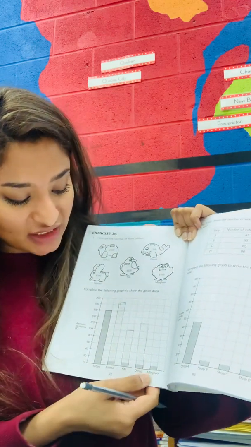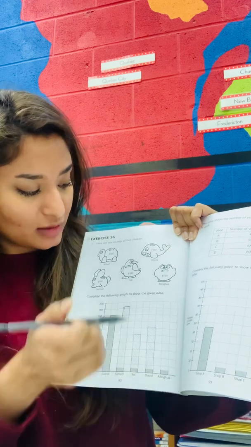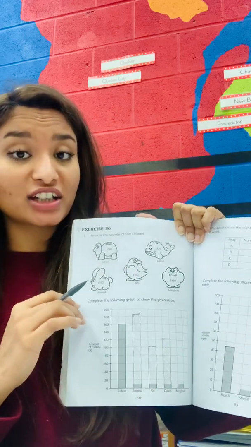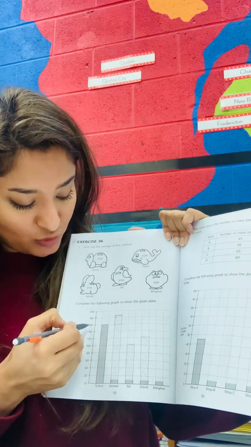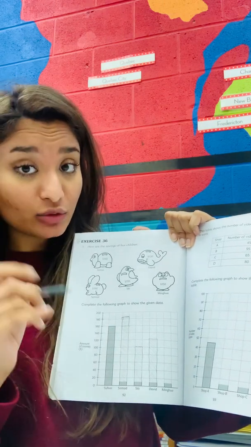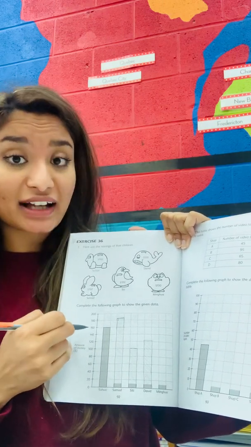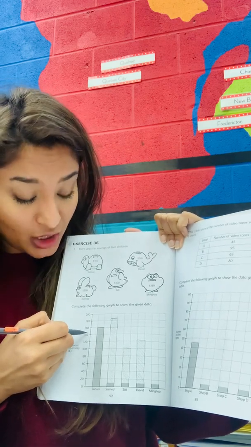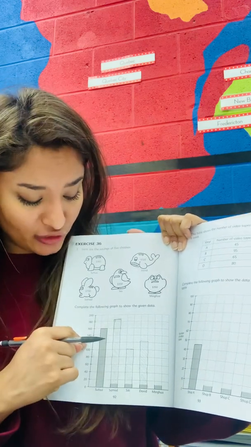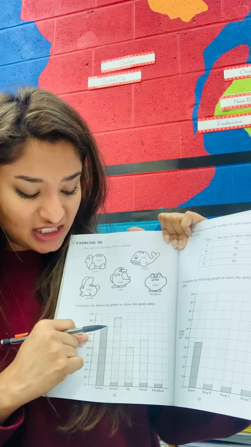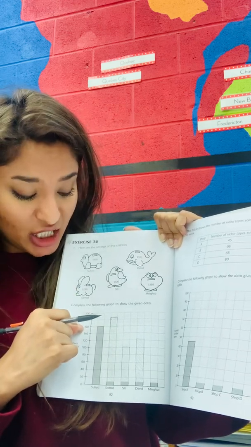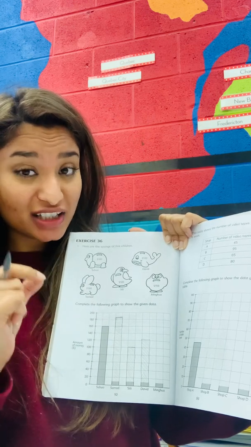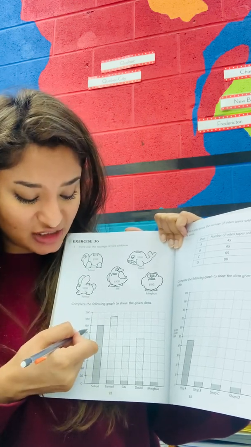And then we have the last person, Mingua. Mingua has $150 saved. So I am going to look at my graph. Now, I don't have 150 exactly marked on my graph, but I can judge. I can look at the graph and say, okay, if this is 140 and this is 160, 150 would be right in between 140 and 160, right?